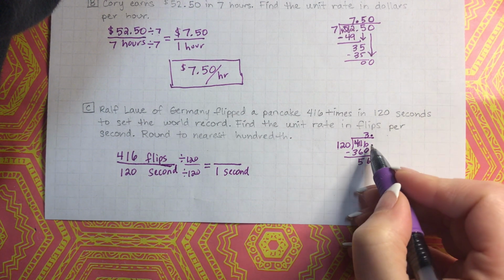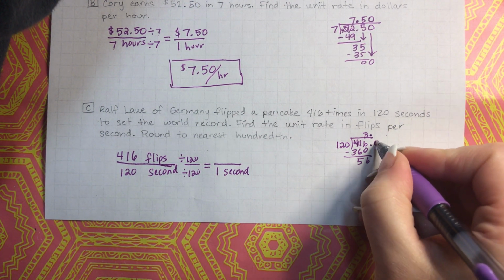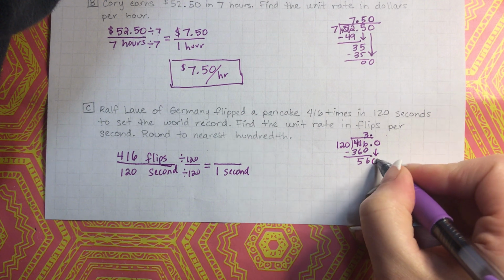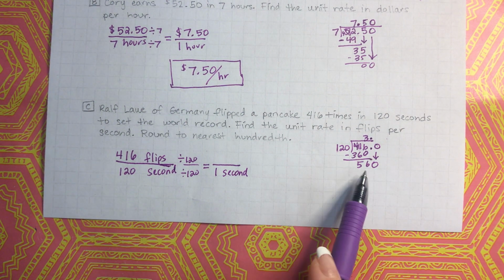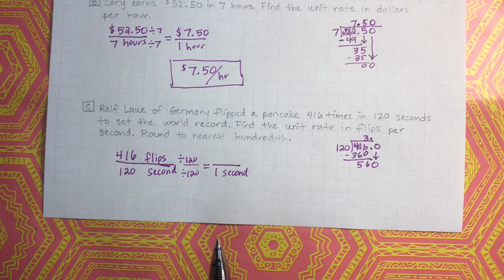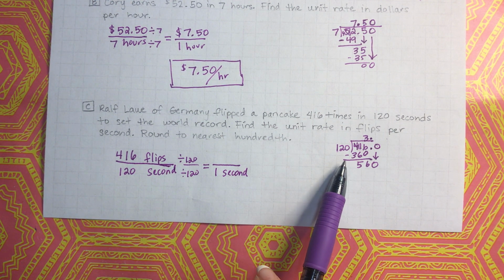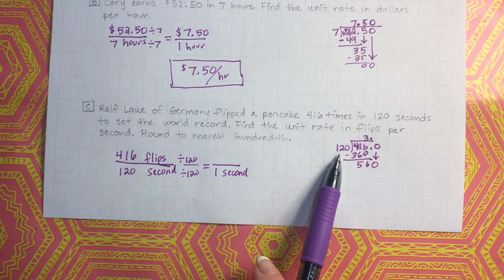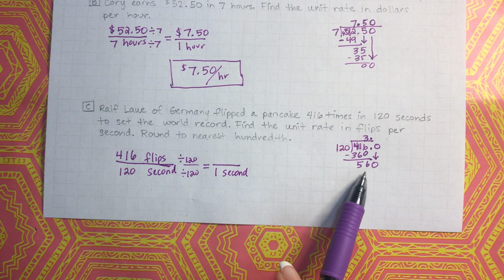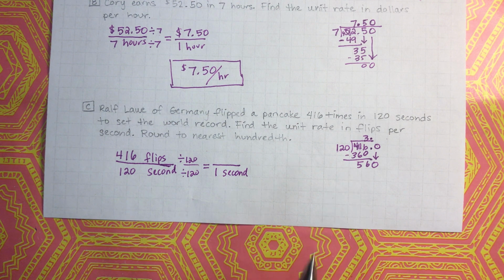Put our decimal, and now we have a remainder, so we bring that down, and we have 560. So 120 goes into 560 how many times? I think it goes in 4 times, because 4 times 120 is 480.